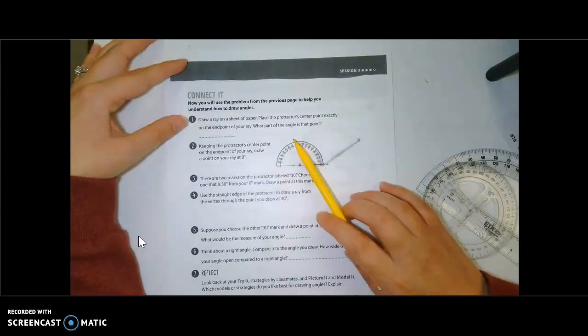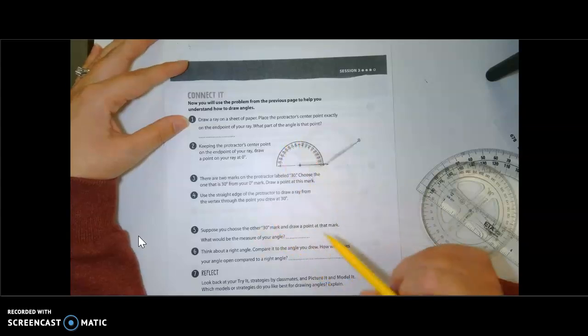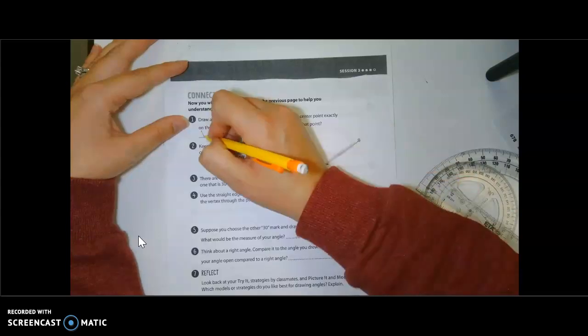So our step 1 is to draw a ray on a sheet of paper and place the protractor center point exactly on the end point of your ray. What part of the angle is this? This is going to be the vertex.